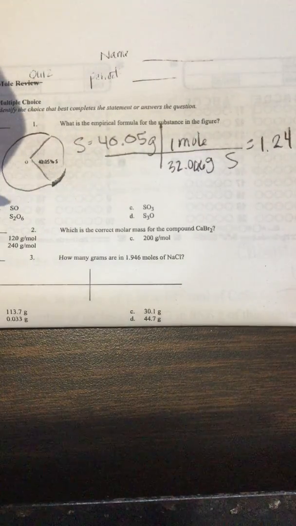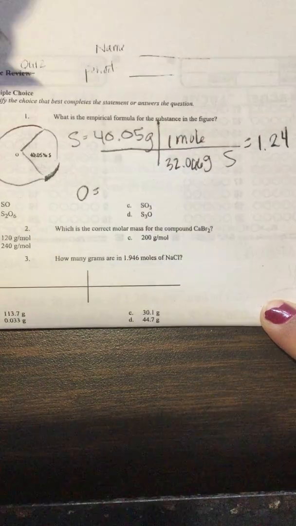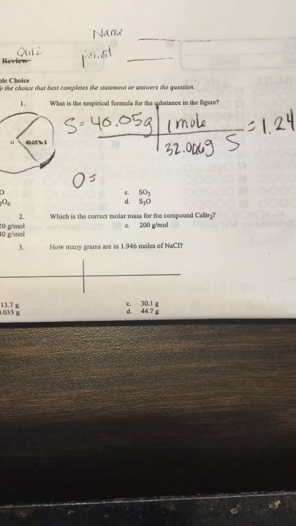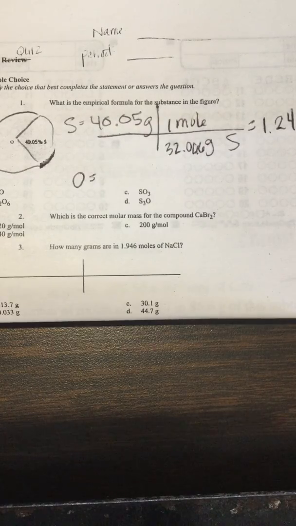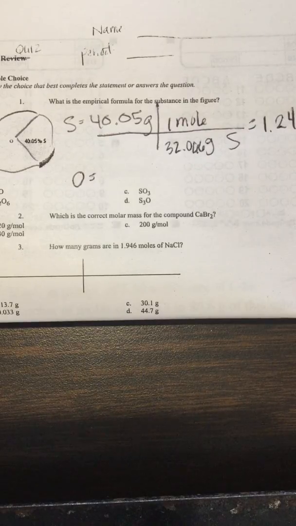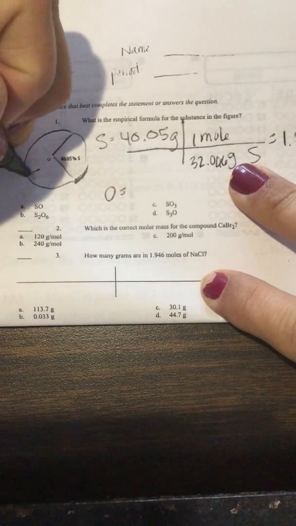Okay, and the next part of this pie was oxygen, but it didn't give us the percentage. How would we find out how much oxygen is present in this pie? We would take 100 minus sulfur. So 100 minus 40.05, 59.95 is the rest of this.